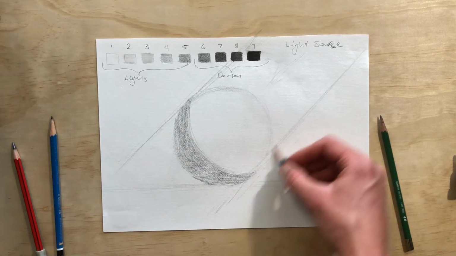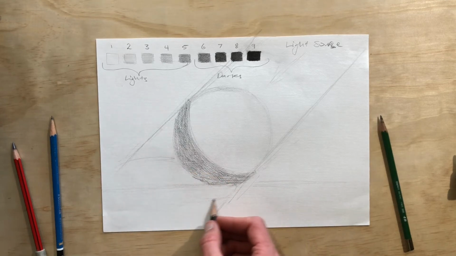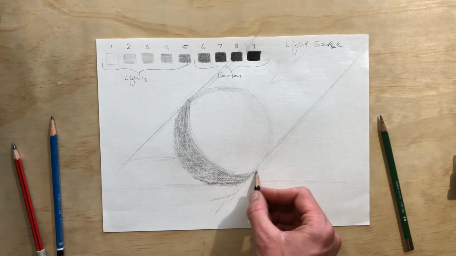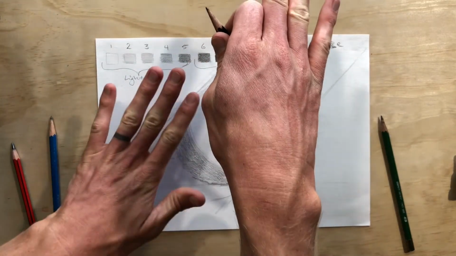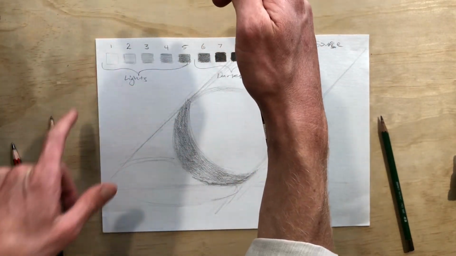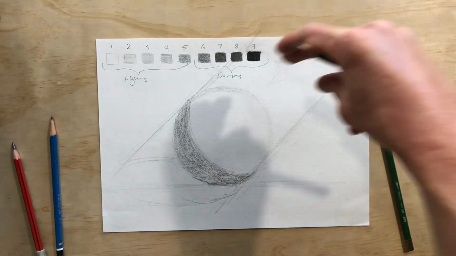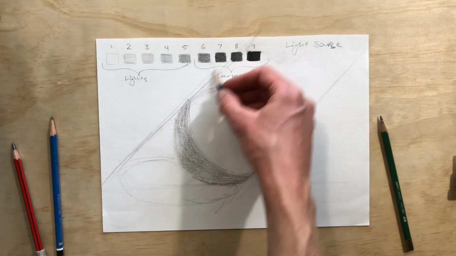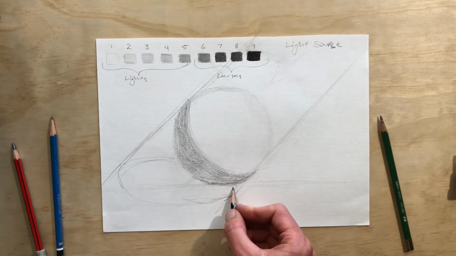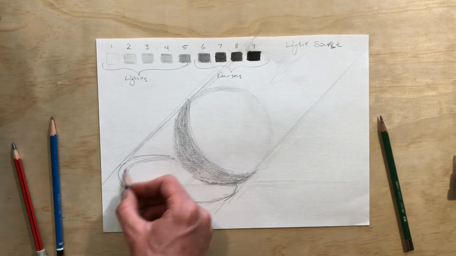The next thing I want to do is explain the cast shadow, which is the shadow being cast onto the ground plane. So if you look, this is my cast shadow of my hand, the shadow on the paper. So if the light's coming from here at an angle, the cast shadow would fall below and it would hit along this line and along this line. So it might look something like this.